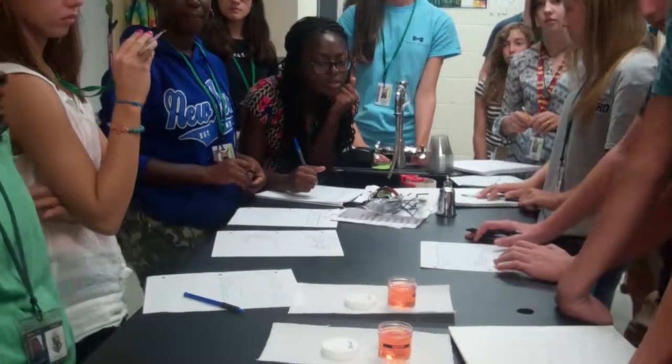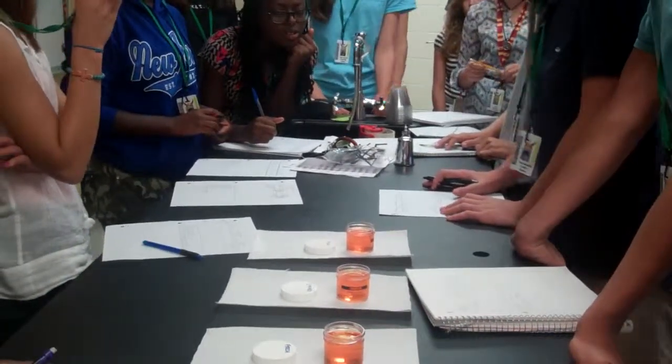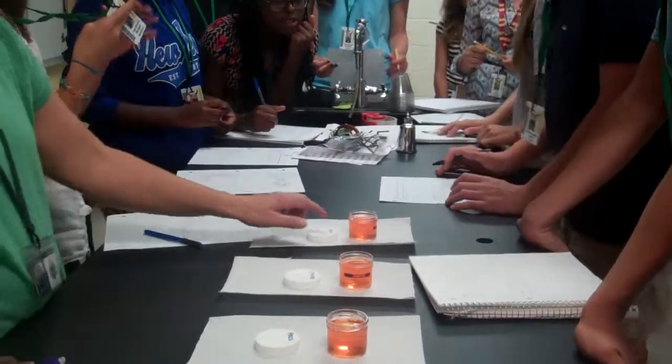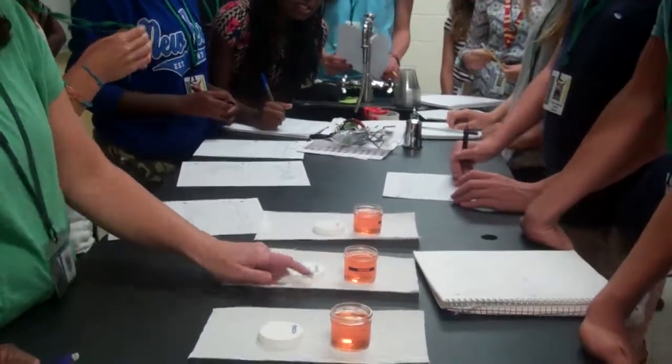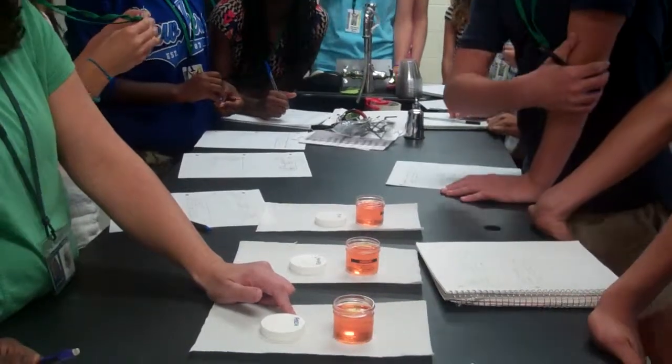It is a protein. So gelatin is a protein. So does this one have gelatin? Yes. Does this one have gelatin? Yes. Does this one have gelatin? Yes, it does.